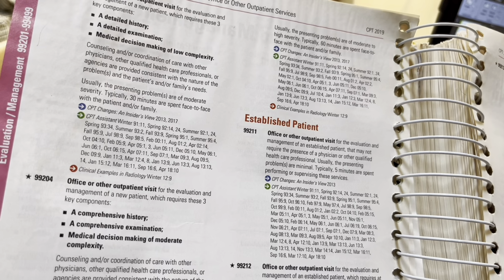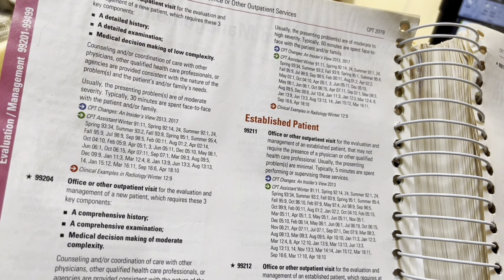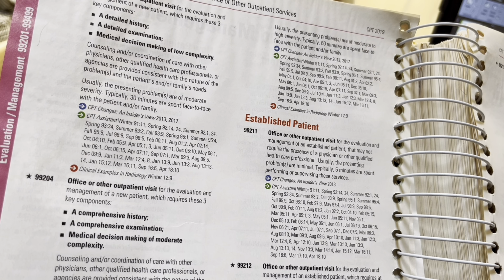In our question, detailed examination is there, extended or detailed? Extended means detailed, right? The other one is expanded. Don't be confused with the words. Extended history of illness means detailed history. Extended examination means detailed examination, and our medical complexity is high. But 2 components is enough.